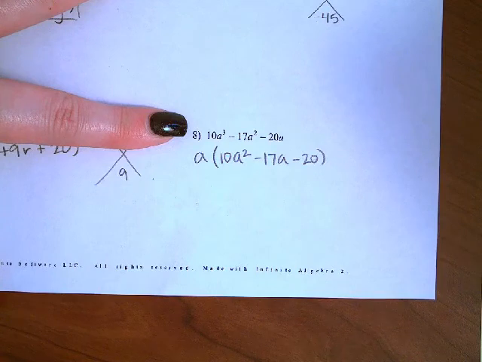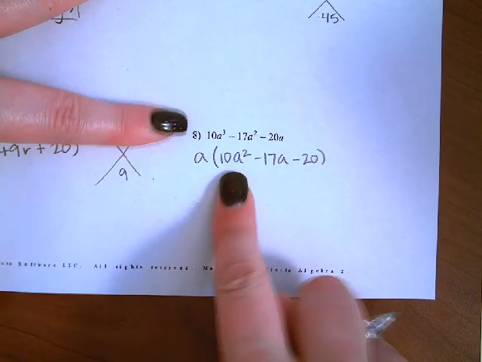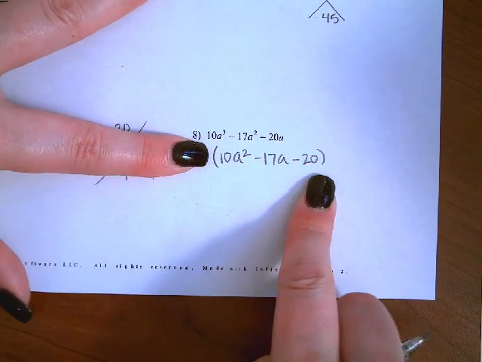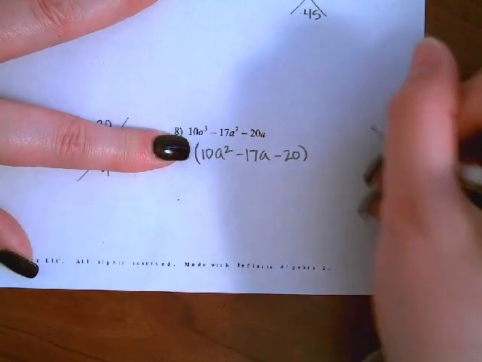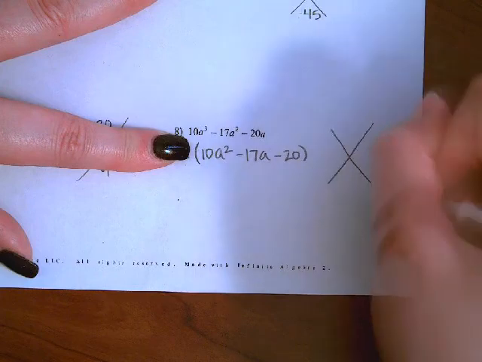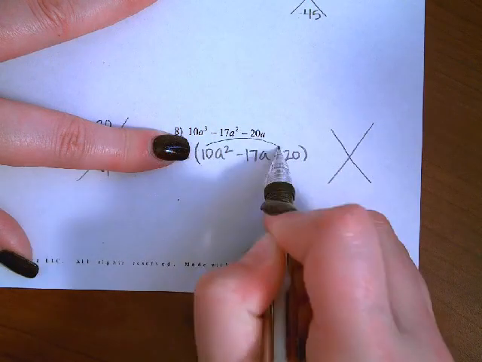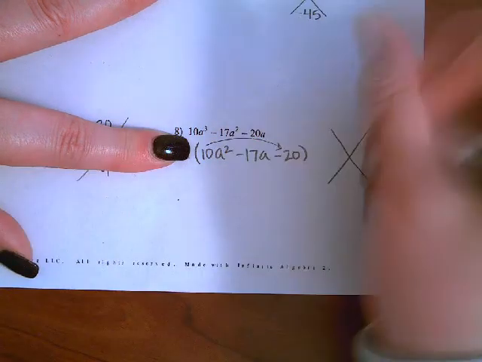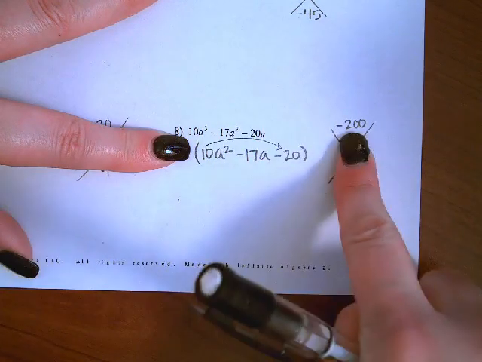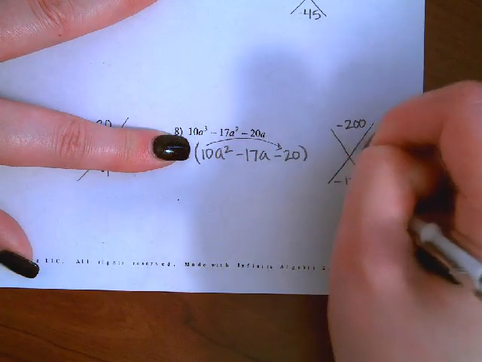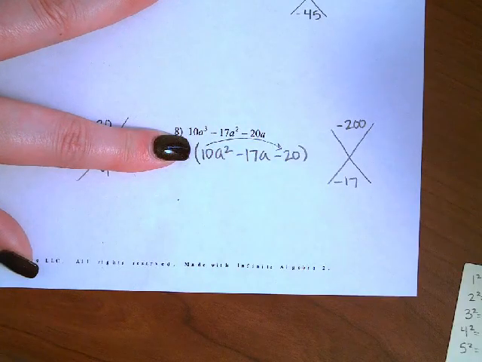And if I look at this problem now, I can see that I do have a trinomial still, that the a squared has a 10 with it, which means that this is a slide divide problem. So I'm going to do 10 multiplied by negative 20, and I get negative 200. So I'm taking two numbers that multiply to negative 200 but add to negative 17. And I'll go ahead and let you guys finish it from there.